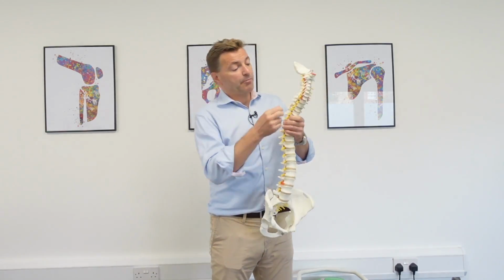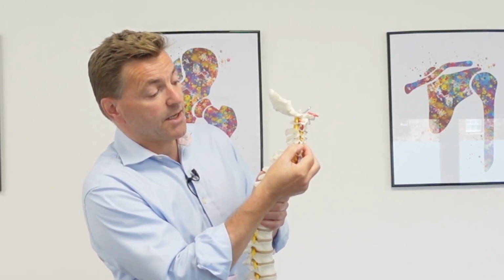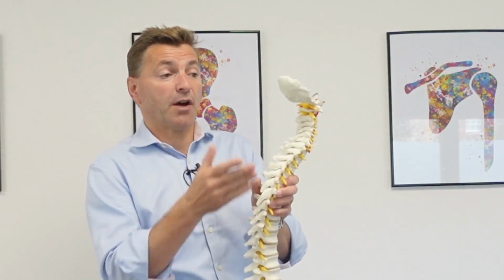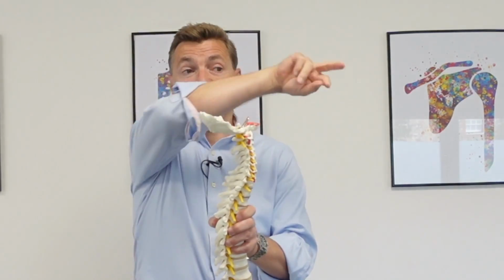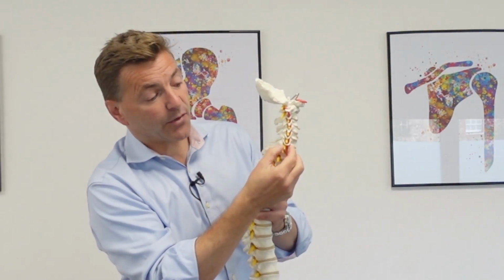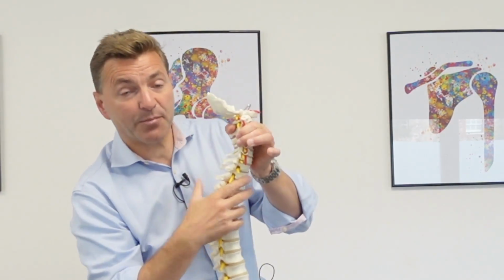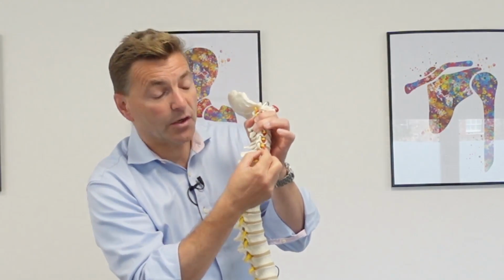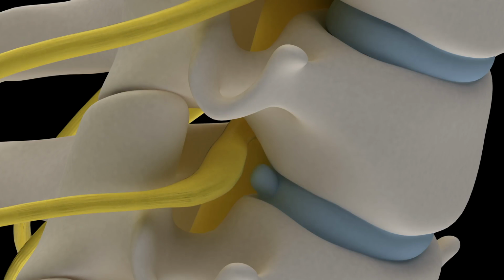So a pinched nerve, these yellow things here, what you see here, are the nerves. So this is your spine, this is the back of your skull, your eyes sit at the front here. So these yellow things are the nerves. You can see this gap where they're coming out, that's where the nerve can get pinched and give you those symptoms in your shoulder and then the rest of the arm as well.